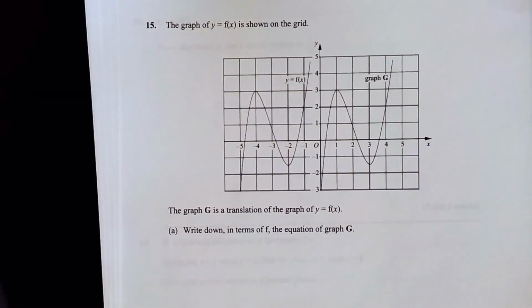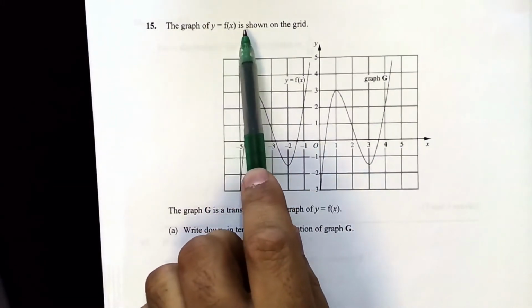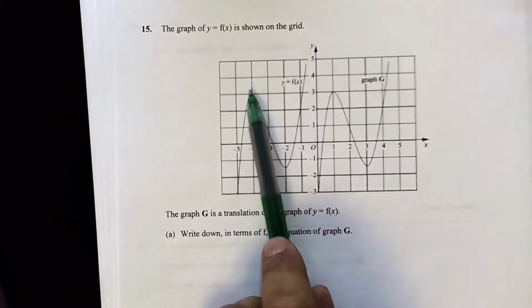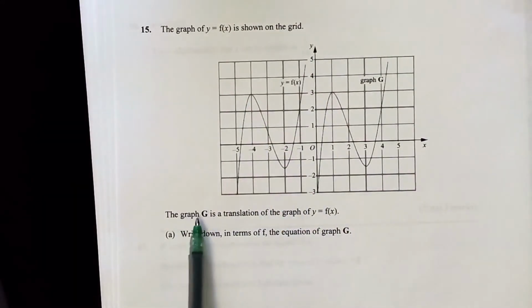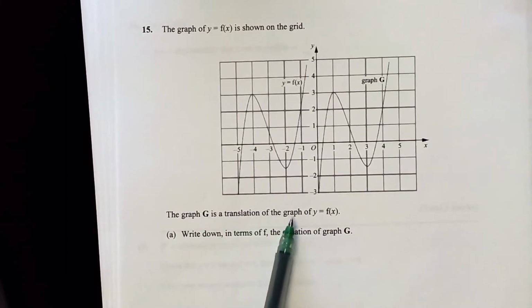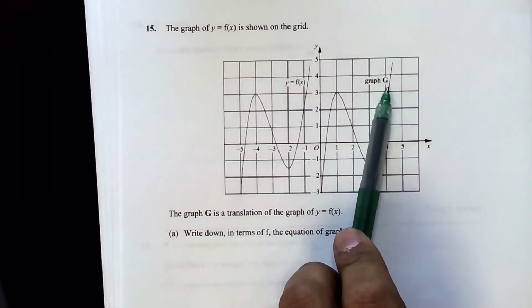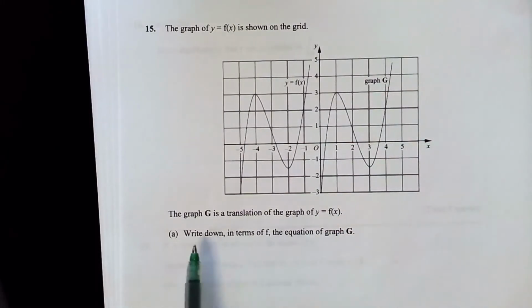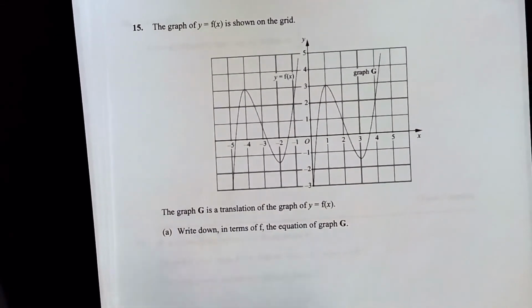Question 15 is to do with transformation of graphs. And the question reads, the graph of y equals f(x) is shown on the grid. So you've got f(x), which is this graph here, and the graph g is a translation of the graph y equals f(x). So that's your translation. Write down in terms of f(x) the equation of graph g.